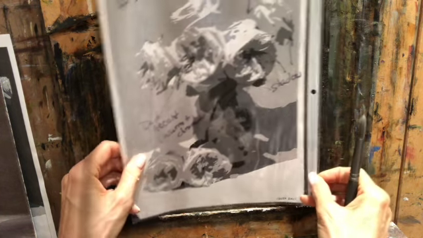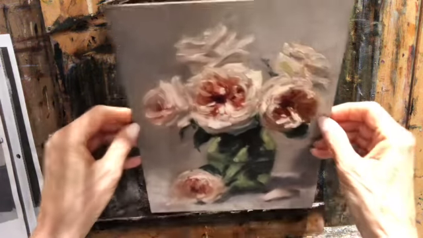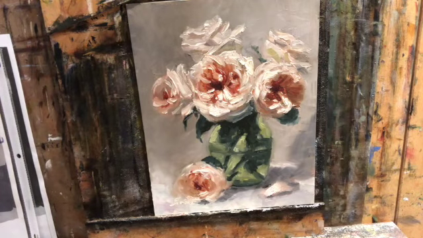So anyway, I hope that was helpful in thinking about how to tackle a complex subject like roses and bring it down to a simpler form. You're always thinking shape, like the silhouette, then the form, light and shadow, and then any little details, highlights, accents that you may want to add at the very end. So I hope that was helpful.